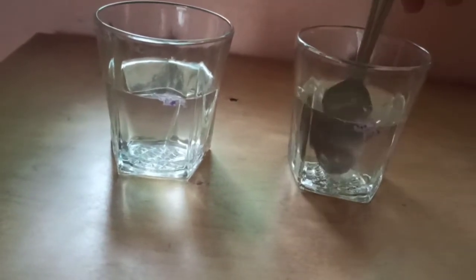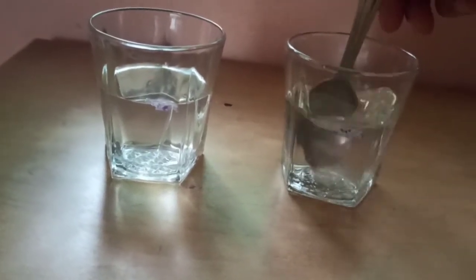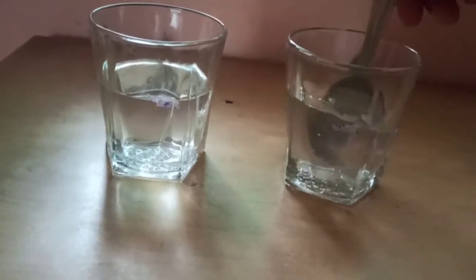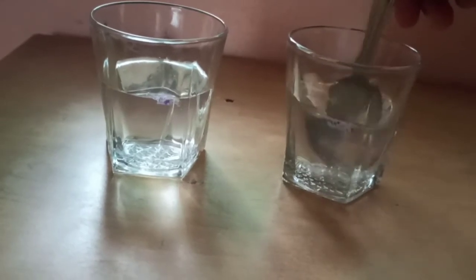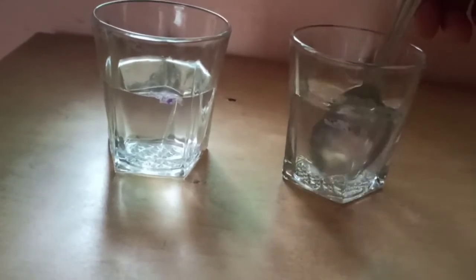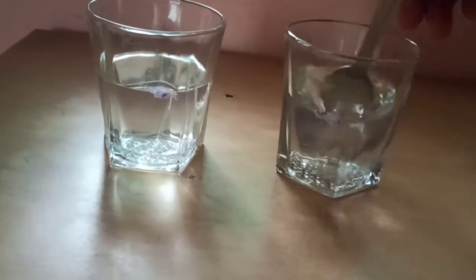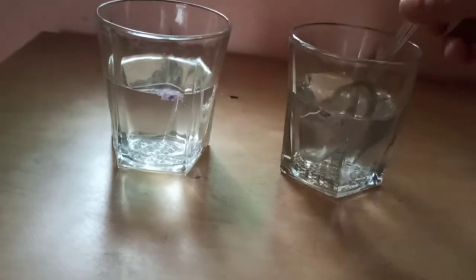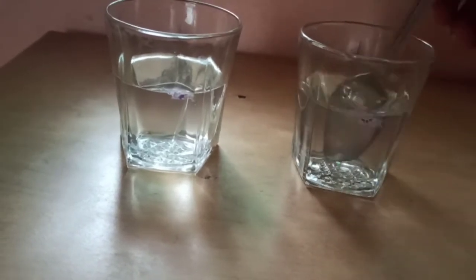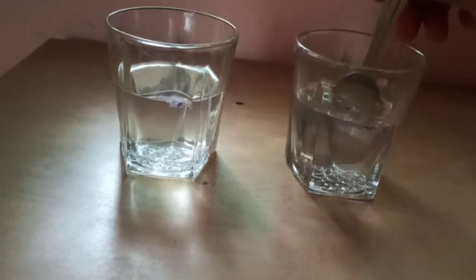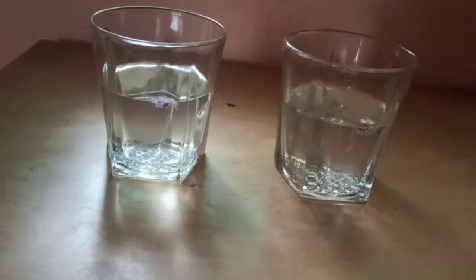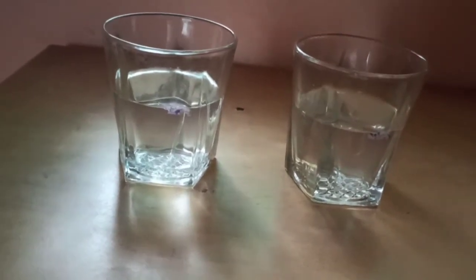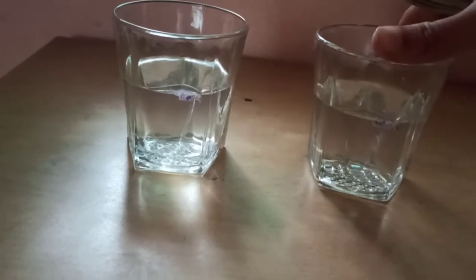You can see that the sugar has almost got dissolved into the water. Yes, only a few sugar cubes are remaining in the water, and meanwhile the remaining sugar will also get mixed up. Okay, so you can see that there is no change in the color. The water color is still transparent. It means that sugar does not change the color of the water. Now the first activity has got completed.